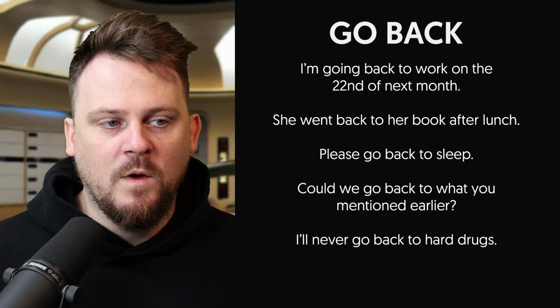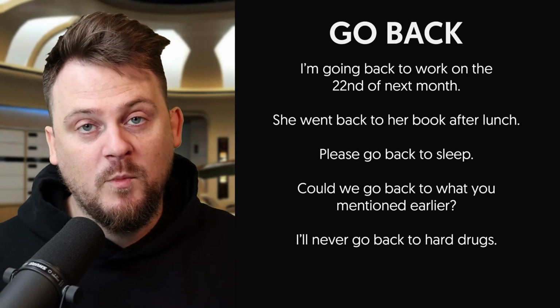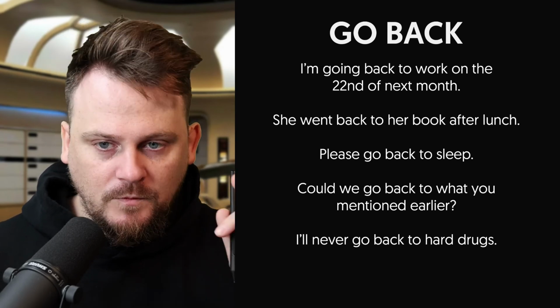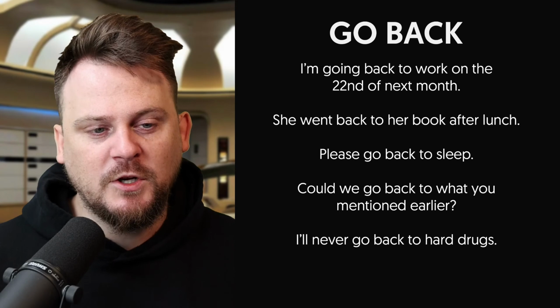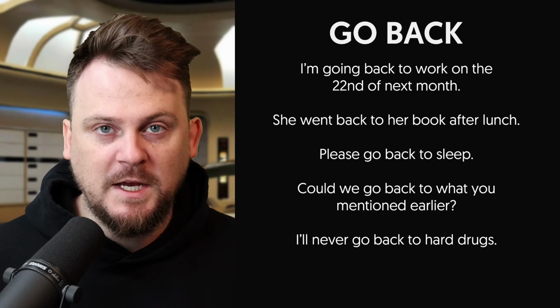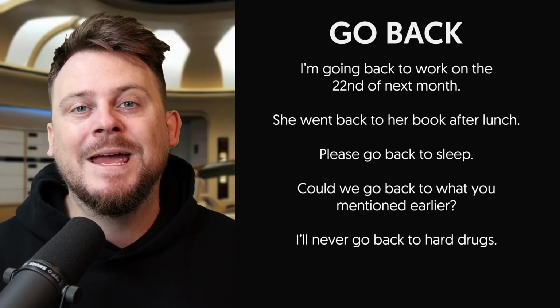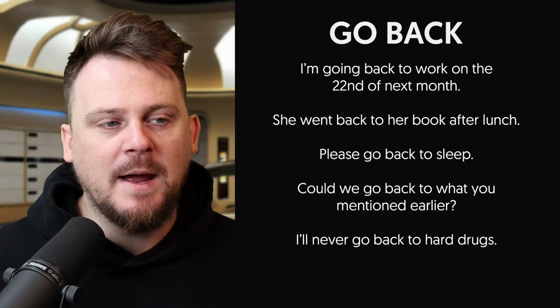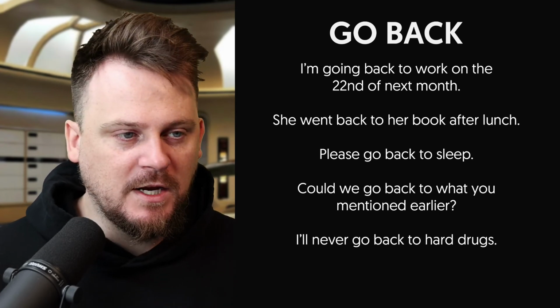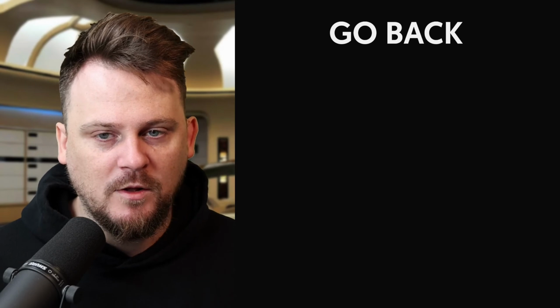Moving on. We've covered two. Now see if you can come up with, let's just say, two examples for this. Again, we're not talking about going back to a physical place. We're talking about a state, a condition, an activity, something a little more abstract. Two examples. I would like to check those out as well.